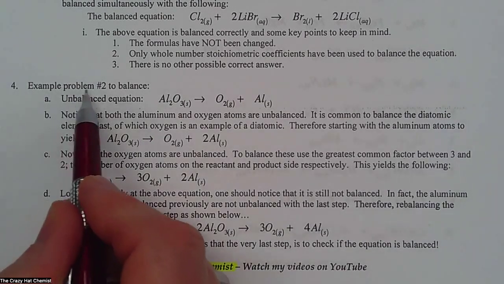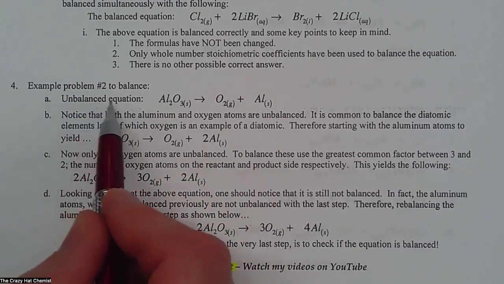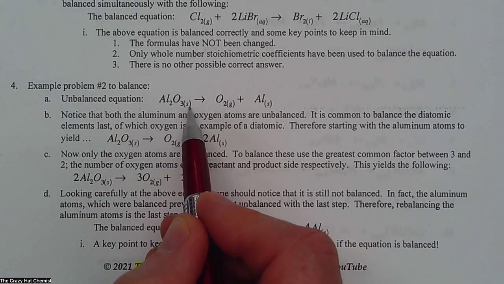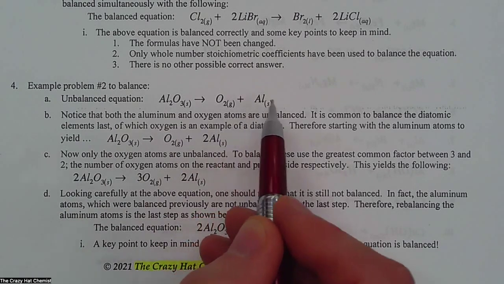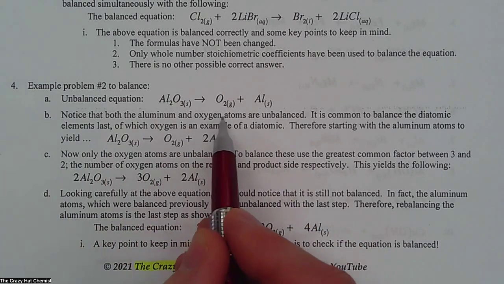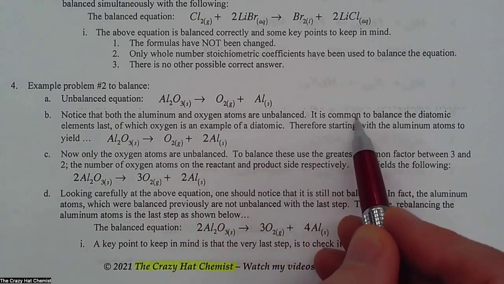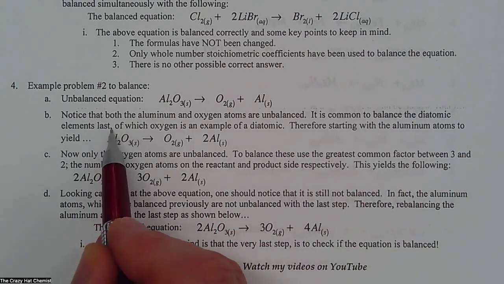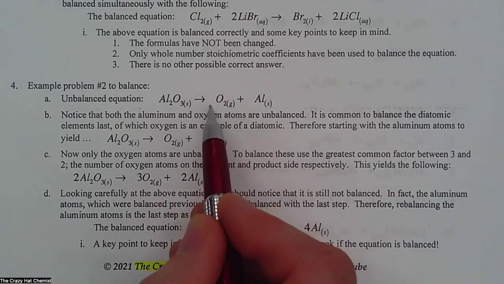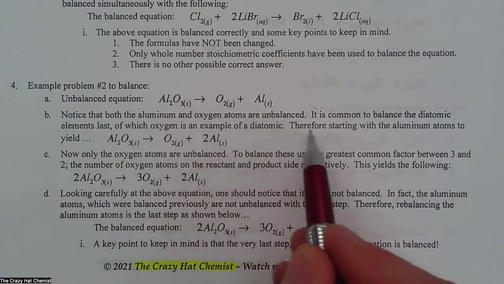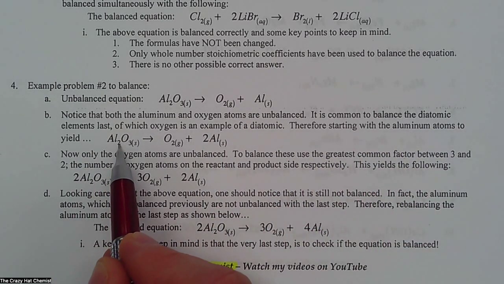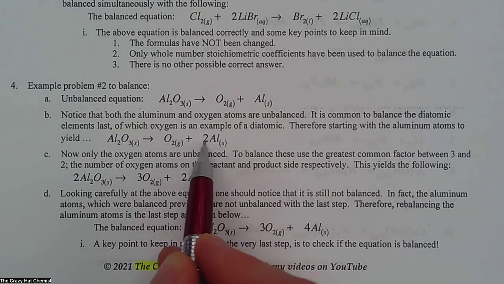Number 4, example problem number 2, to balance an unbalanced equation: aluminum oxide solid decomposes to aluminum and oxygen gas. B, notice that both the aluminum and oxygen atoms are unbalanced. It is common to balance the diatomic elements last, of which oxygen is an example of a diatomic. That is the diatomic right there. Therefore, start with the aluminum atoms to yield the following. There are 2 aluminums here, so I'm going to place a 2 right there.